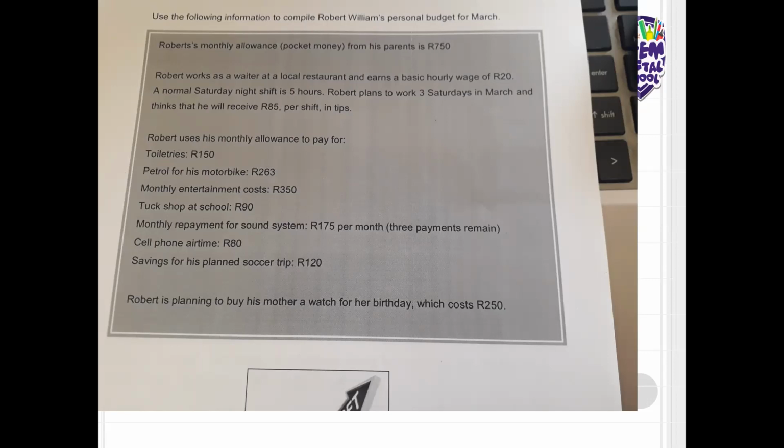So basically the first paragraph there is your income. Then the big middle paragraph is your expenses. Then you subtract them from each other to see if there's some money left, and if it is possible for Robert to buy his mother the watch. Just to help you a little bit regarding the income, because there was quite a lot of information there. Remember, Robert is working 5 hours and he gets 20 Rand per hour. Okay, so 20 times 5, that is one part of the income.